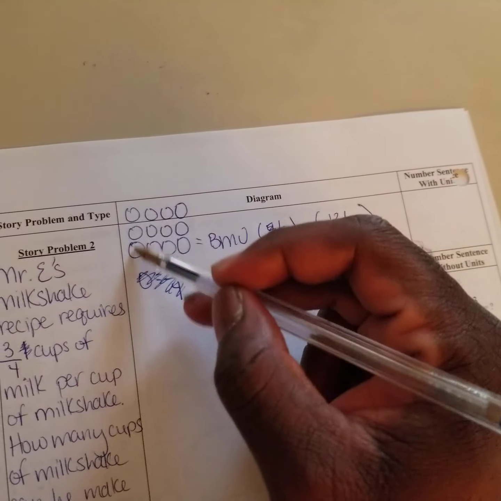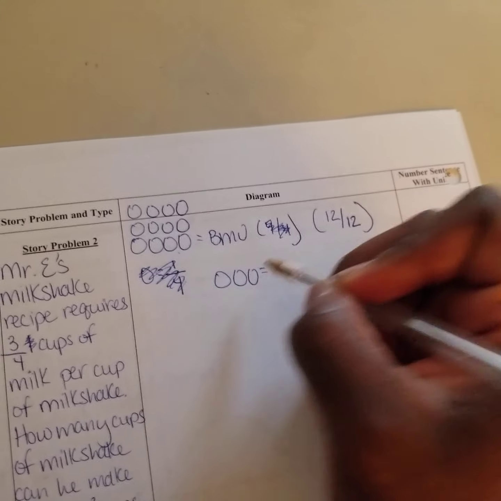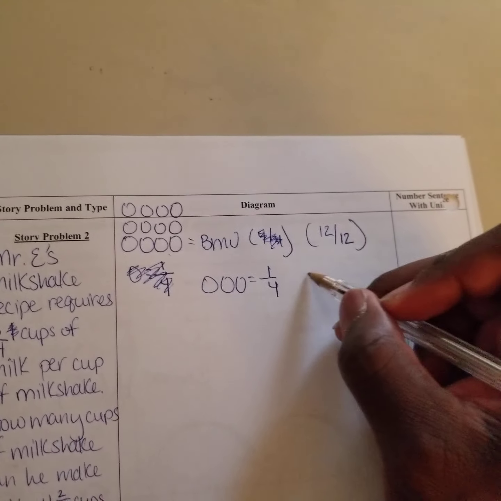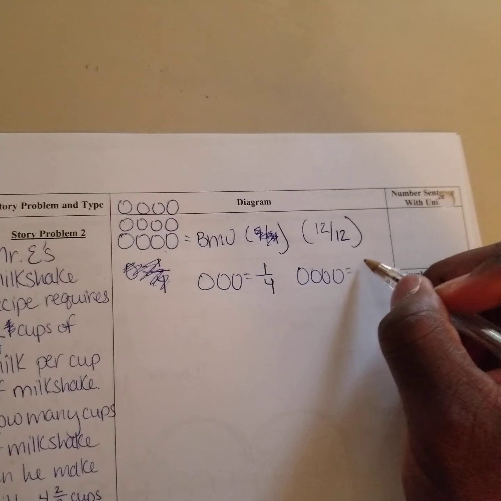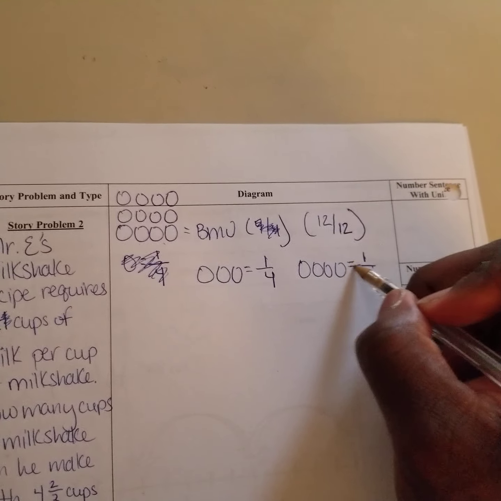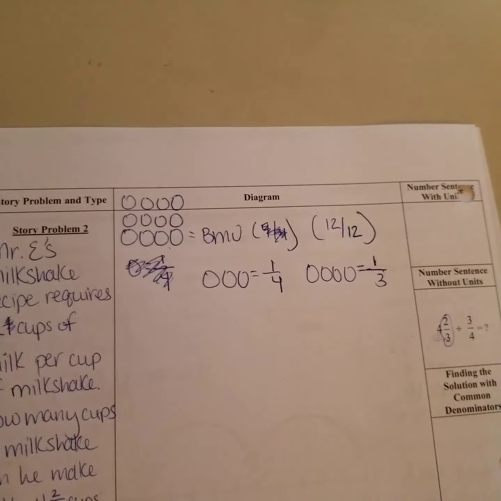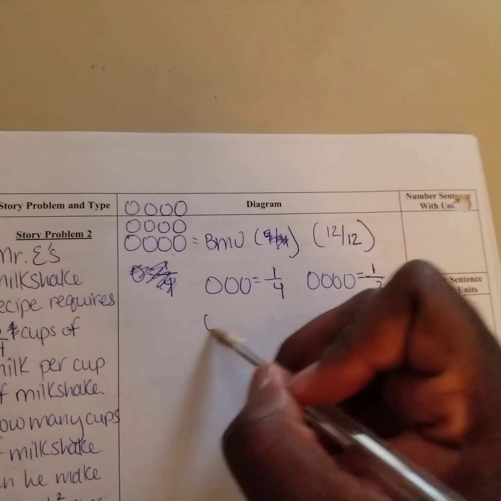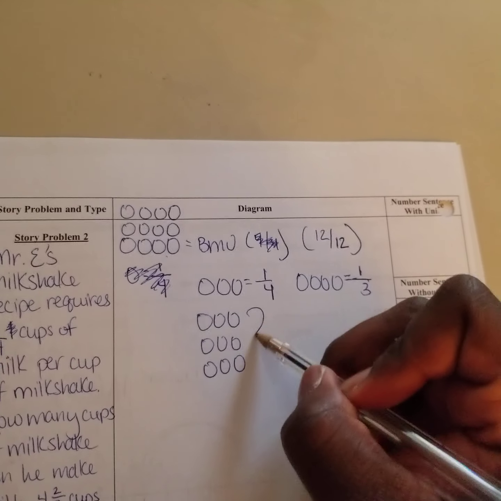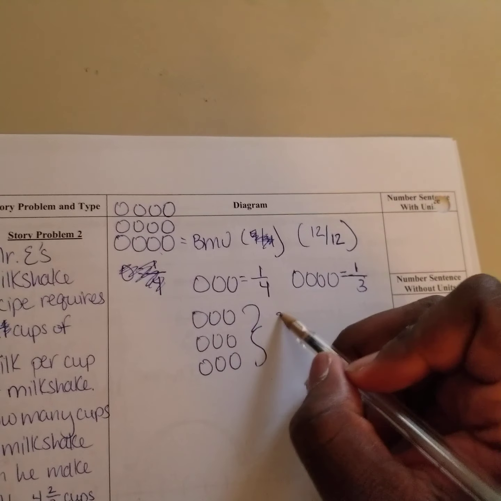That would be just 3 of these. And I can represent this in thirds now. It would just be 4 of them. I'm doing this because I want you to see how certain BMUs make the problems easier to solve. And this would be 3/4.